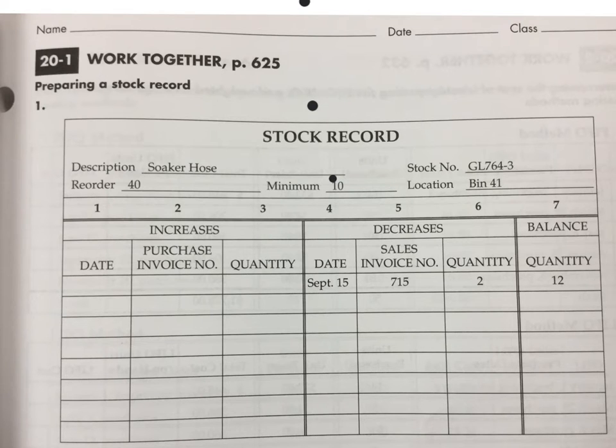So on October 3rd, we sold 3 of the soaker hose, and the invoice number is S835. Since we made a sale, that means that it has decreased, it has gone out, and you will notice it says sales invoice number. So we're going to go ahead and record that.